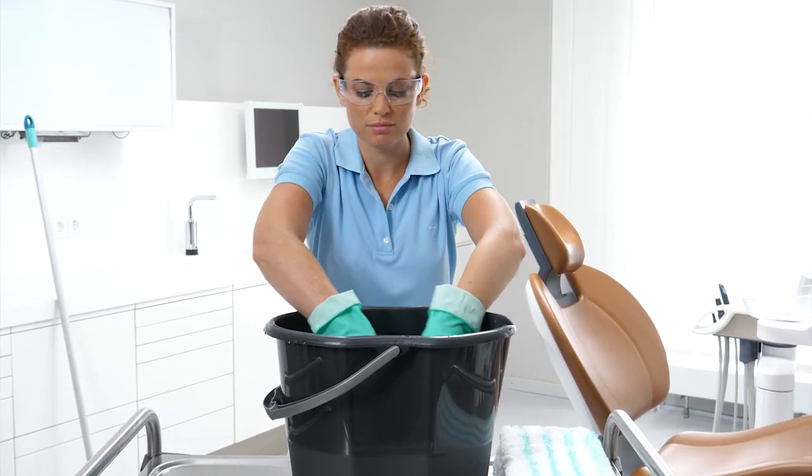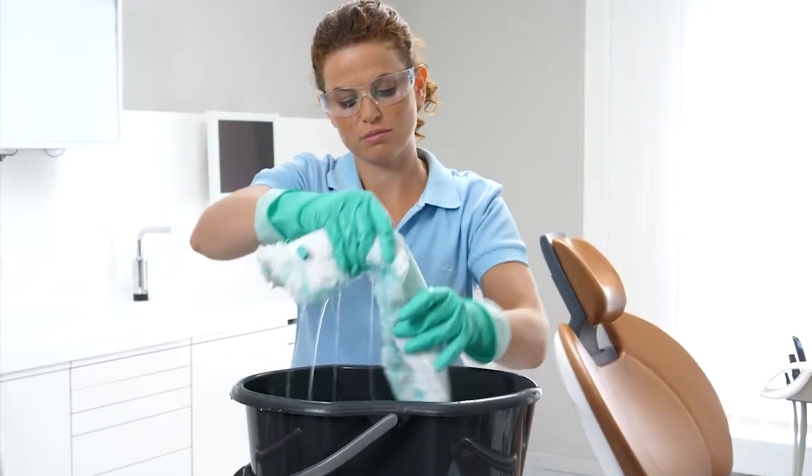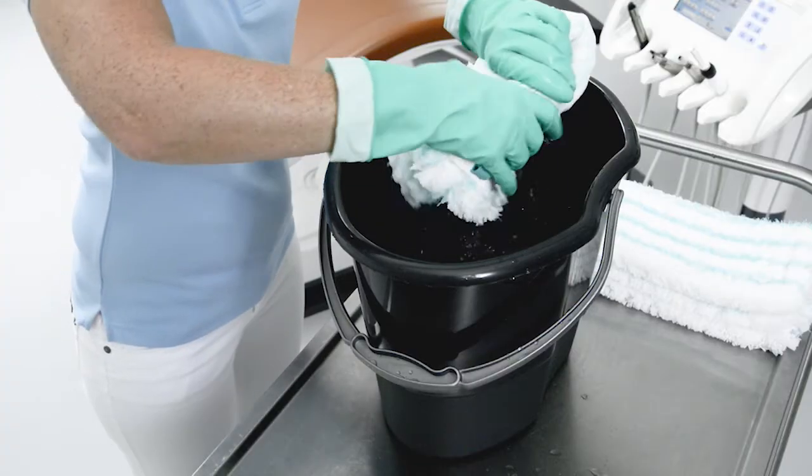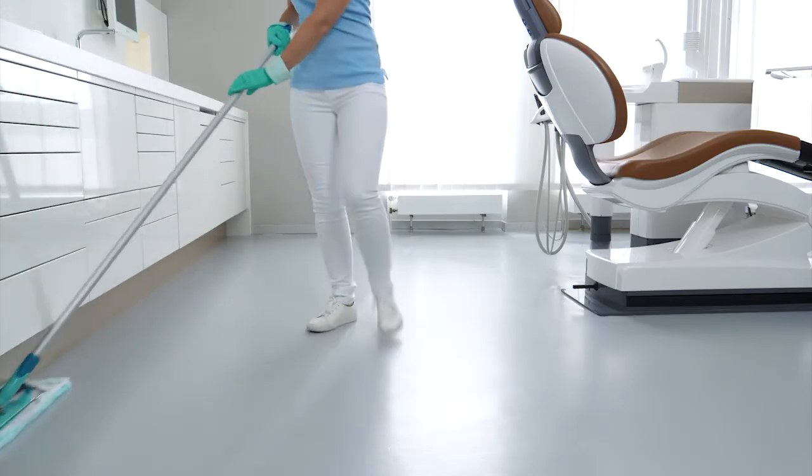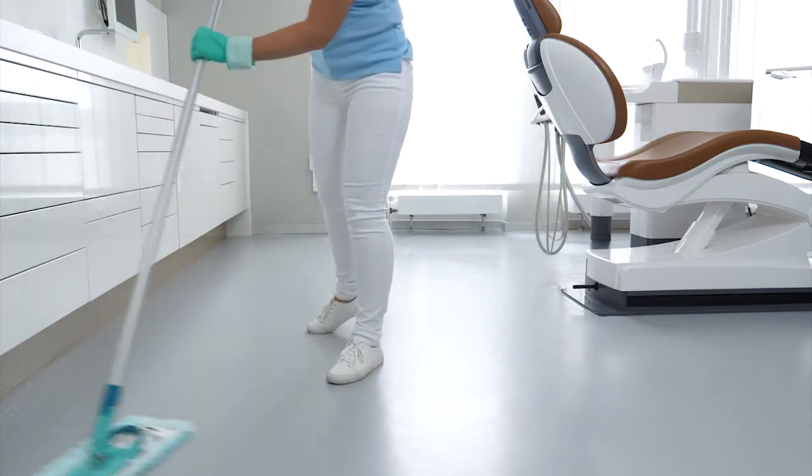After immersing the clean mop cover in the disinfection solution, wipe the floor in figure of 8 circular movements with the aid of a mop, applying slight pressure. The entire surface must be wetted.